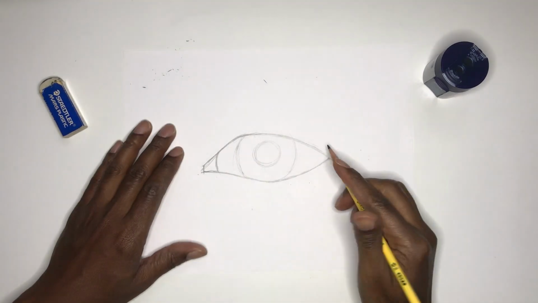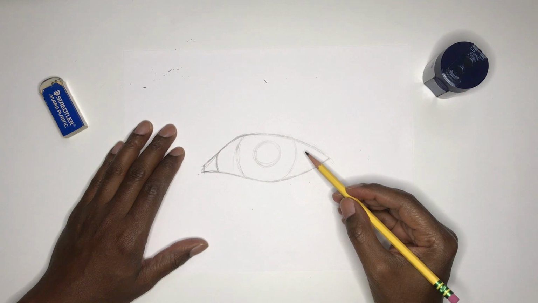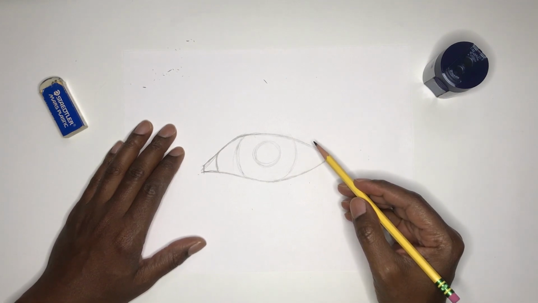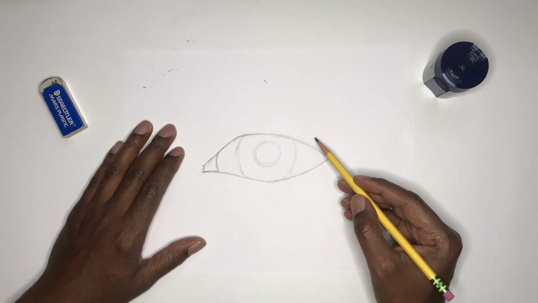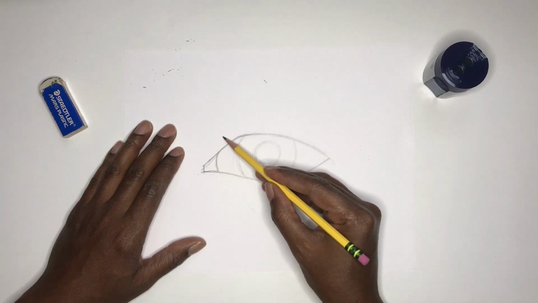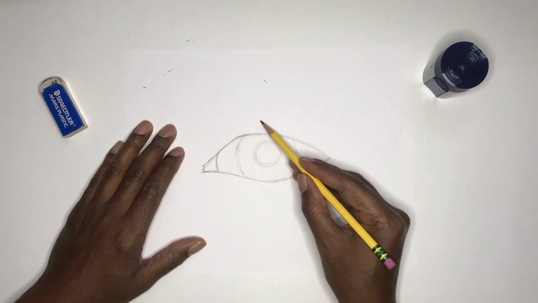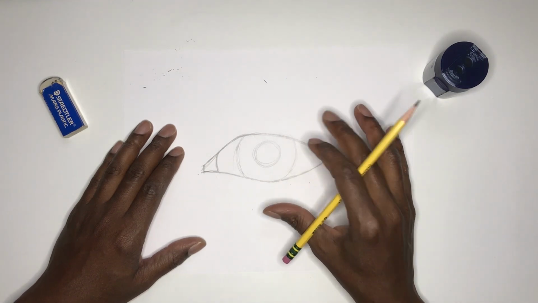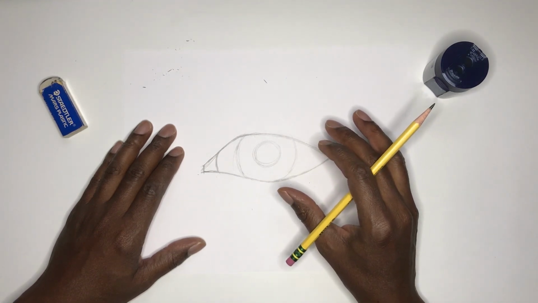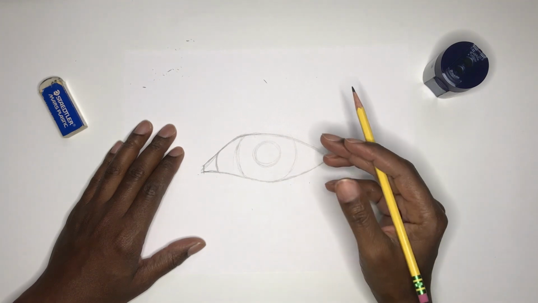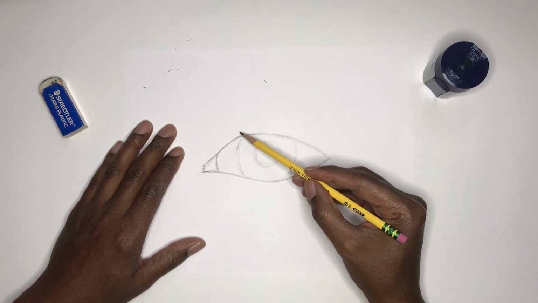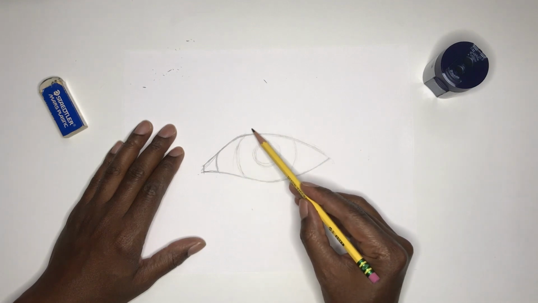Okay, so continuing on, we're going to add the upper eyelid. And the thing that defines the upper eyelid is the line that runs across over the top of the eye. Now, depending on the individual you're looking at, this line could be very close to the eye.